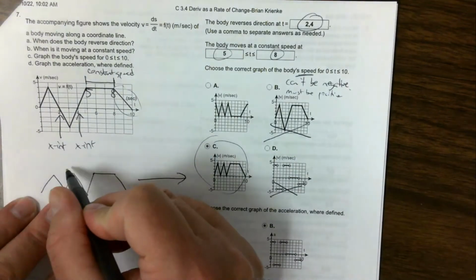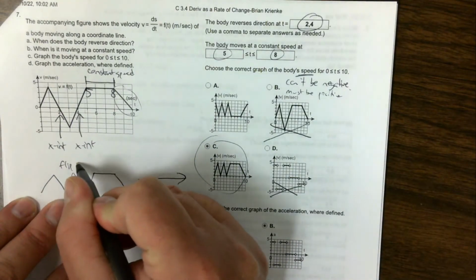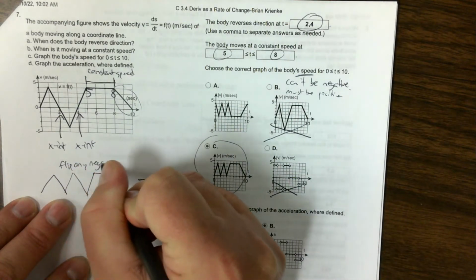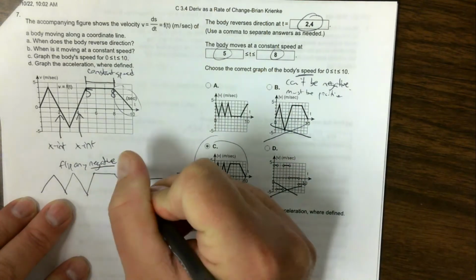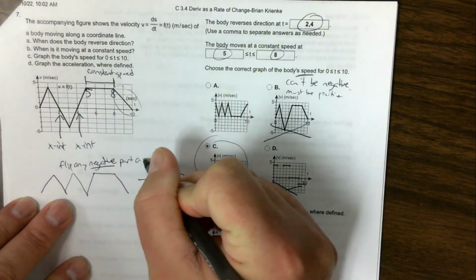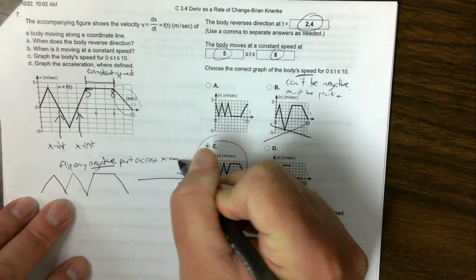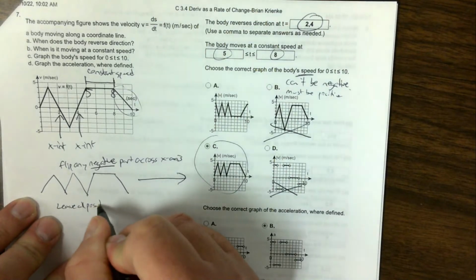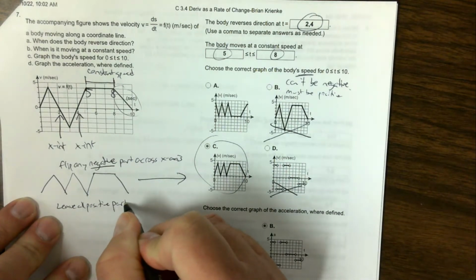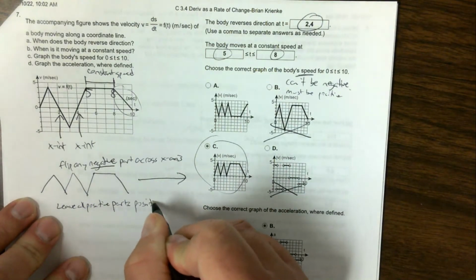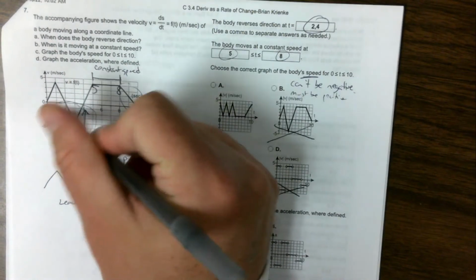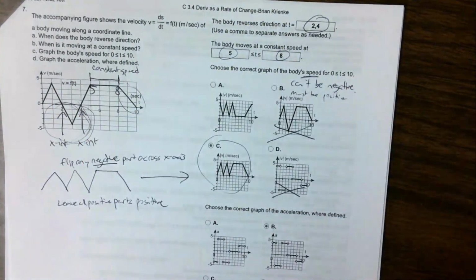So the thing was, flip any negative part across the x-axis. Leave all positive parts positive. So you're not technically reflecting across the x-axis except for this part right there. Okay?